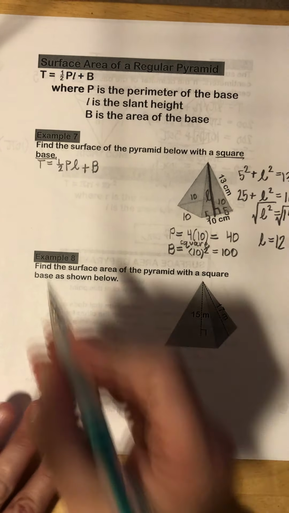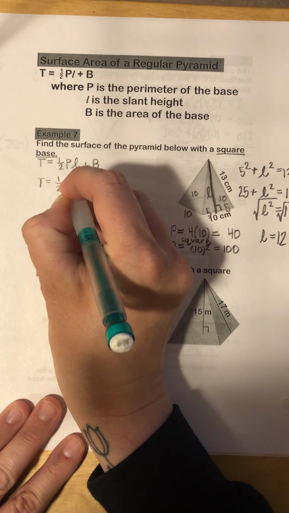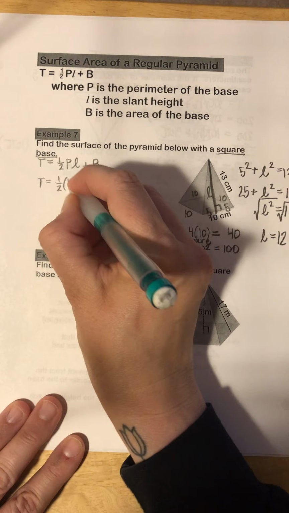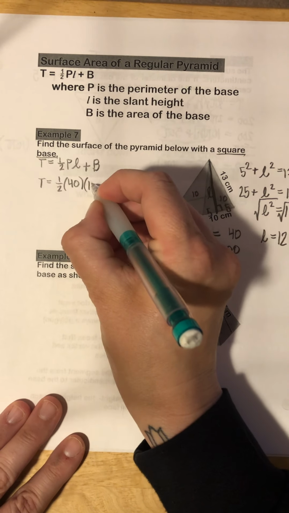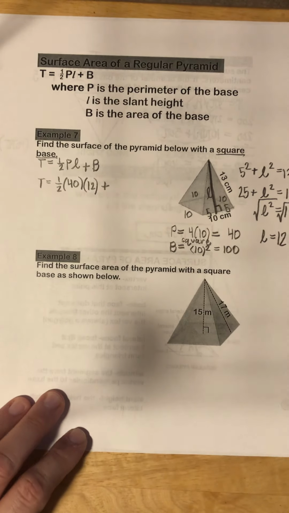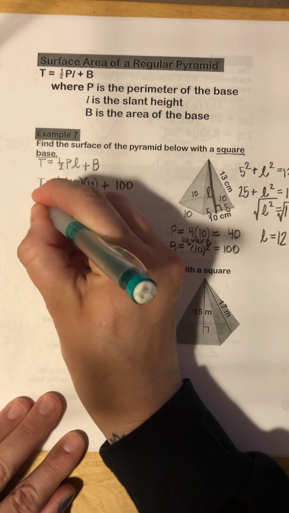So now I have everything I need, and I'm going to come over here and plug stuff in. So I'm going to have 1/2 times P, which we said is 40, times L, which we just found out is 12, plus capital B, which we learned is 100.